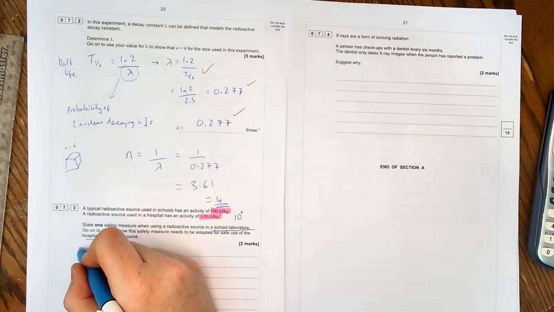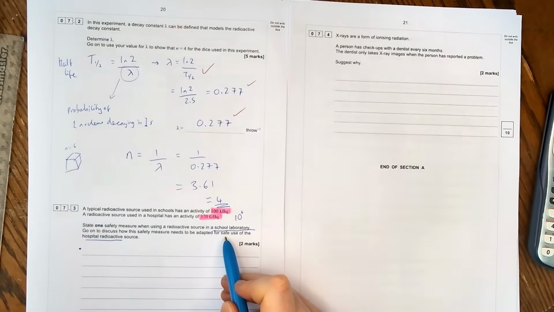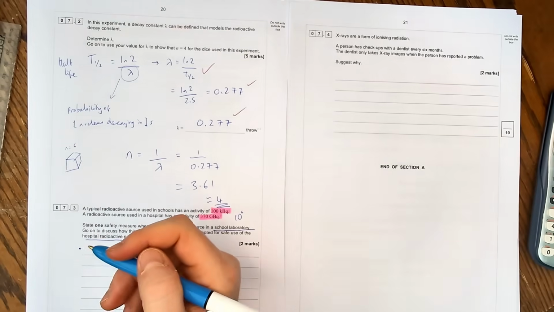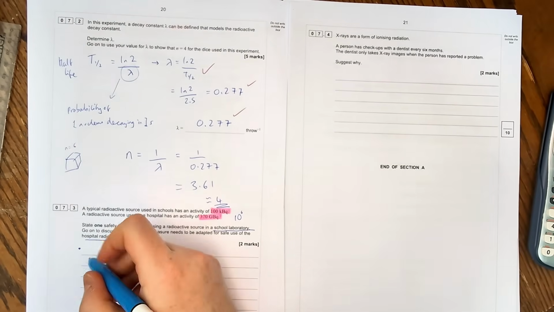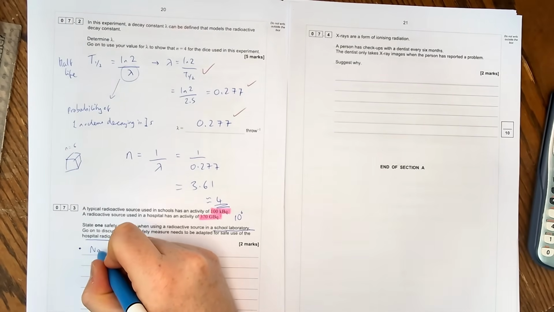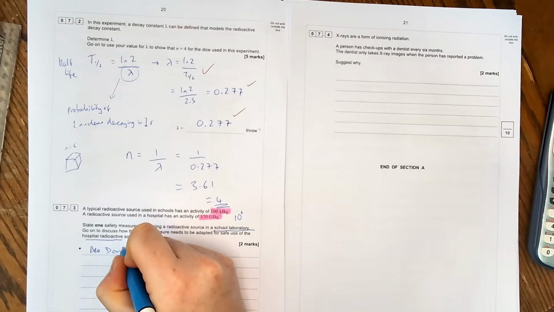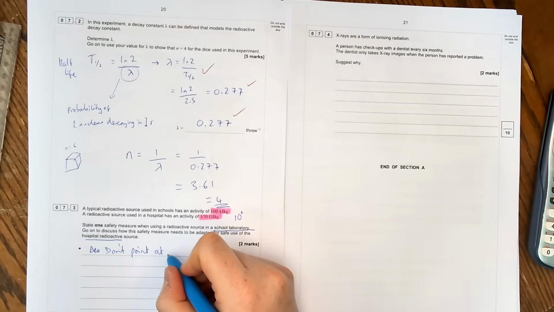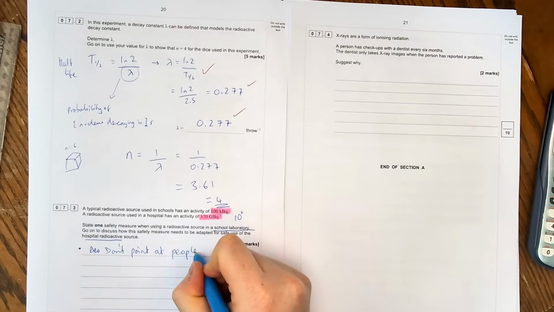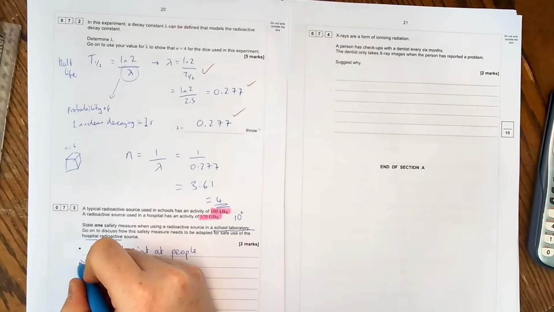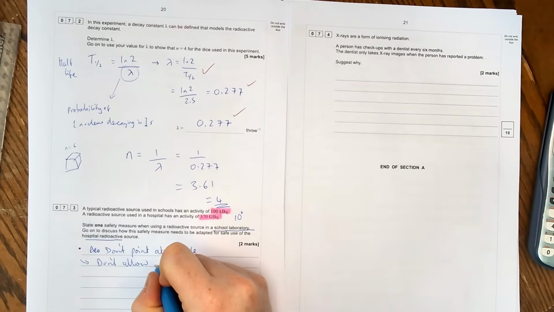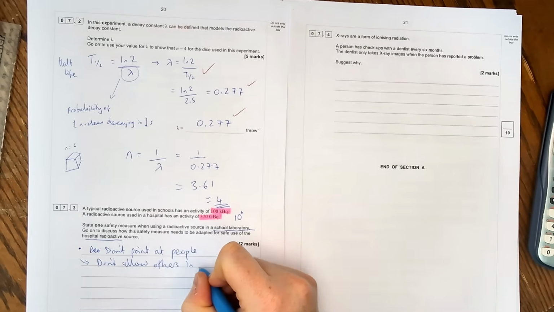So basically you get a mark for just saying a standard school lab safety measure, then how do you make it different in a hospital? There are loads of different points for this. Don't overthink this question. With sources, we say don't point at people. And then with a much higher activity source, not pointing is not going to be enough. We'd say don't allow others in the room when you're using the source, for example. That would be an example of what to do.